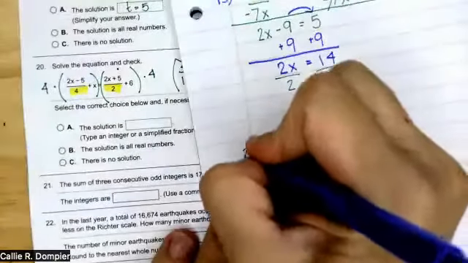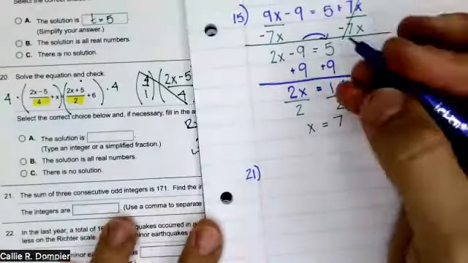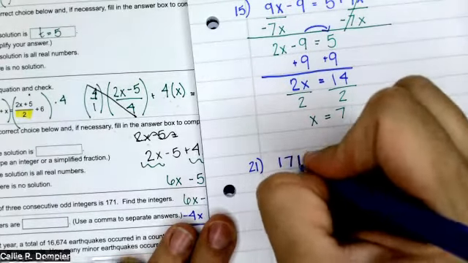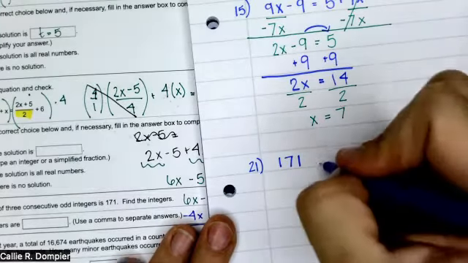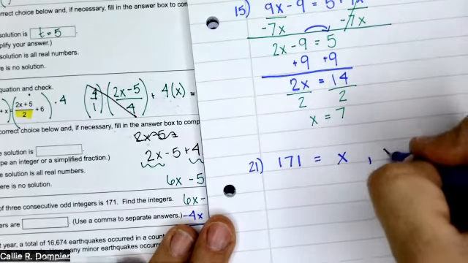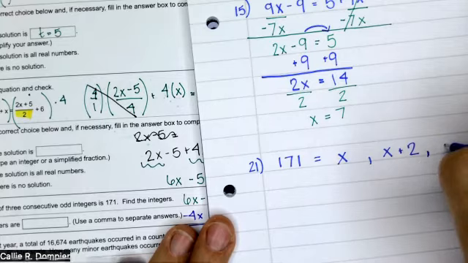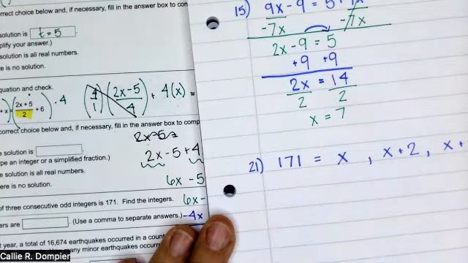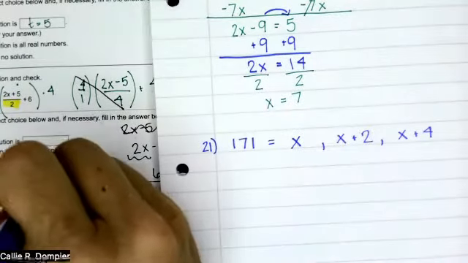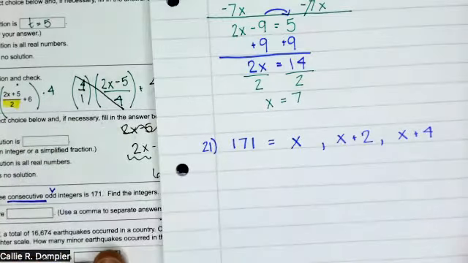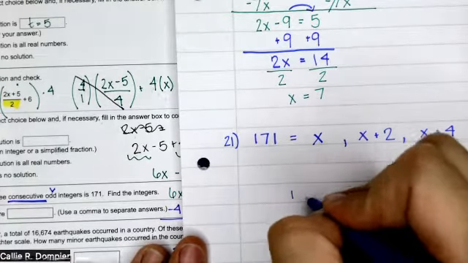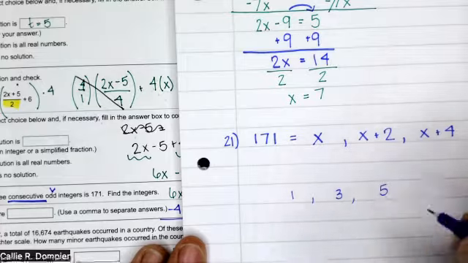Number 21 says the sum of, there will be one of these on the exam. The sum of 3 consecutive odd integers is 171. 3 consecutive odd integers is a number, that number plus 2, that number plus 4, right? Consecutive means they're in a row. Odd means it's not each one, right? We skip one each time. So 3 consecutive odd integers: 1, 3, and 5, right?